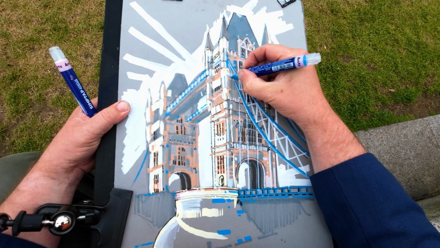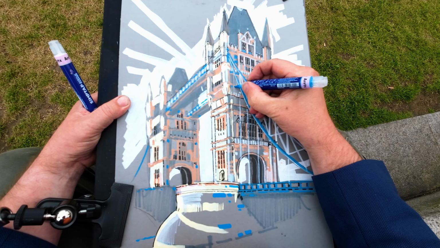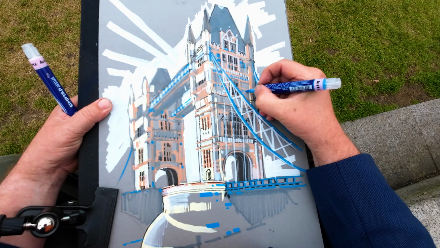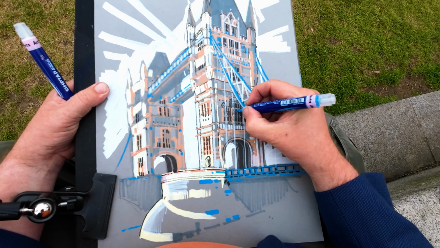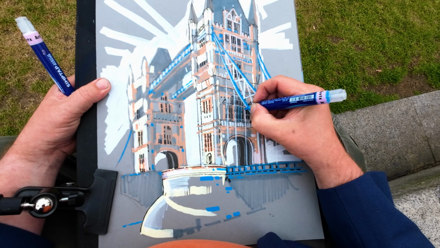Here I'm using the same blue colour to represent shadows. They are not represented as a painted blue element within the bridge itself. It's merely there to allow that blue colour to stretch out.